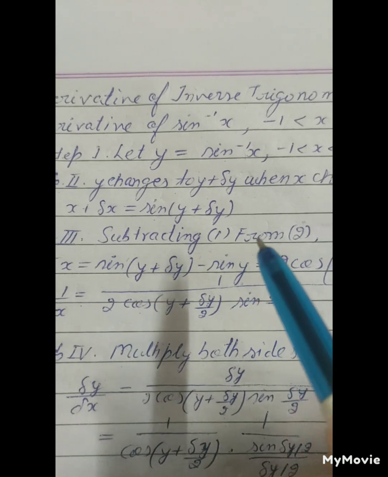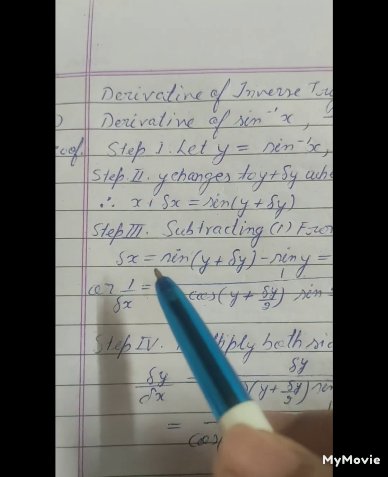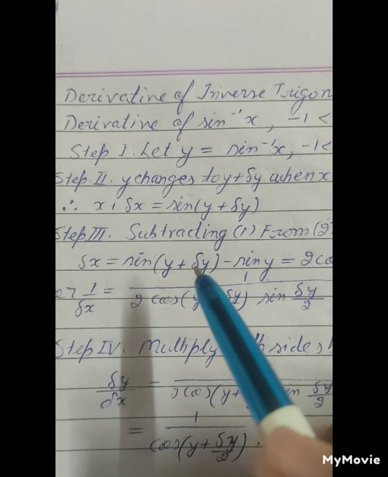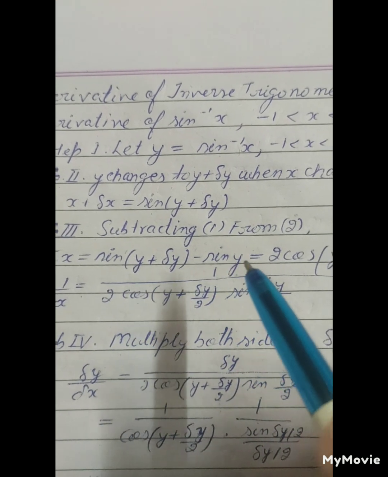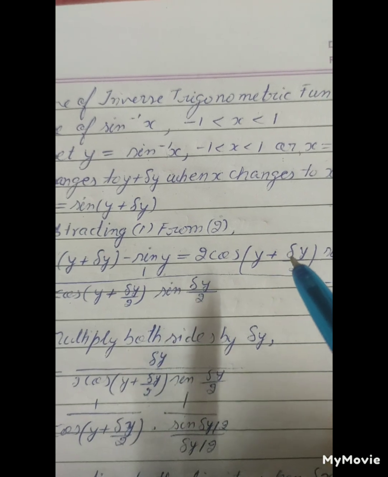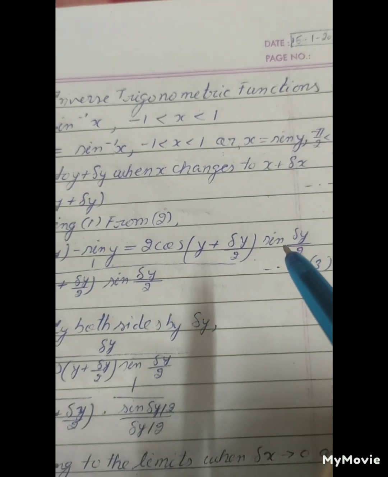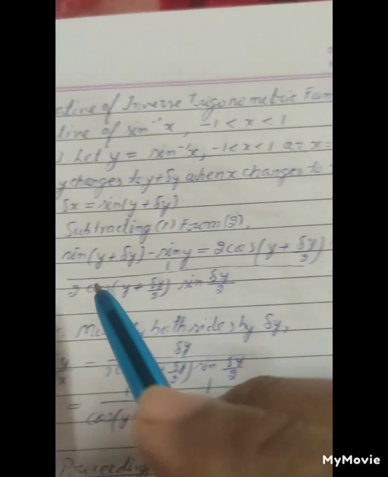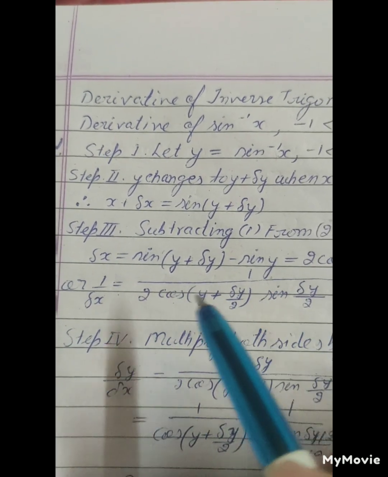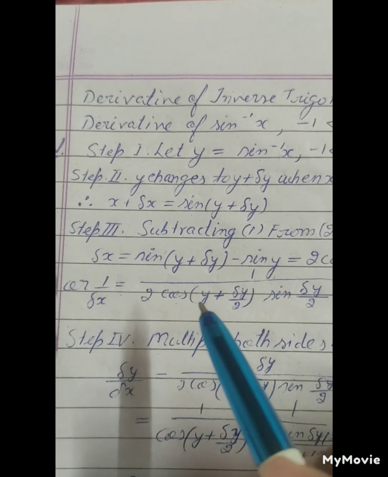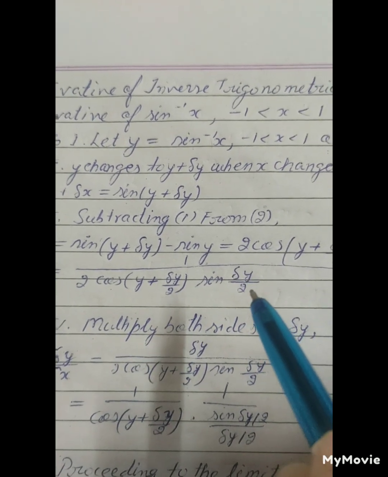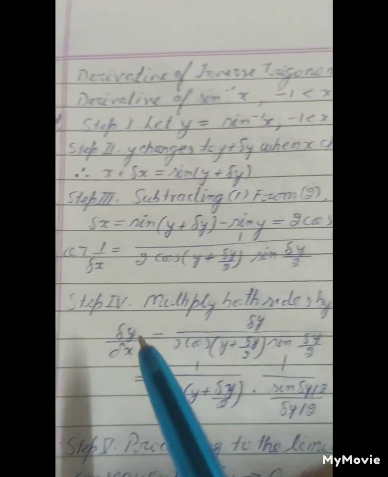Step 3. Subtracting 1 from 2, we have Δx = sin(y + Δy) - sin y = 2 cos((y + Δy)/2) sin(Δy/2), or 1/Δx = 1/(2 cos((y + Δy)/2) sin(Δy/2)), equation 3.